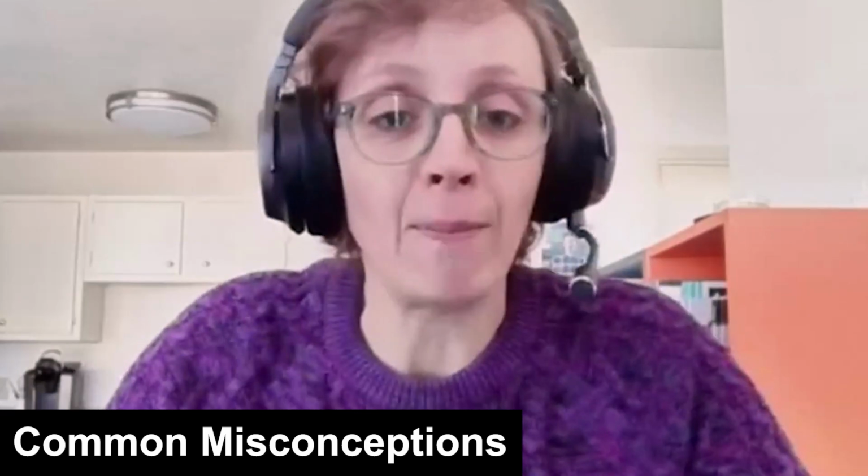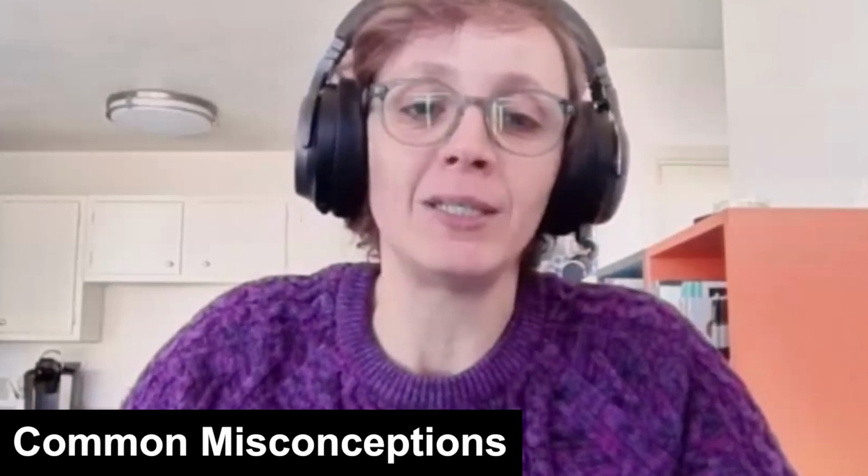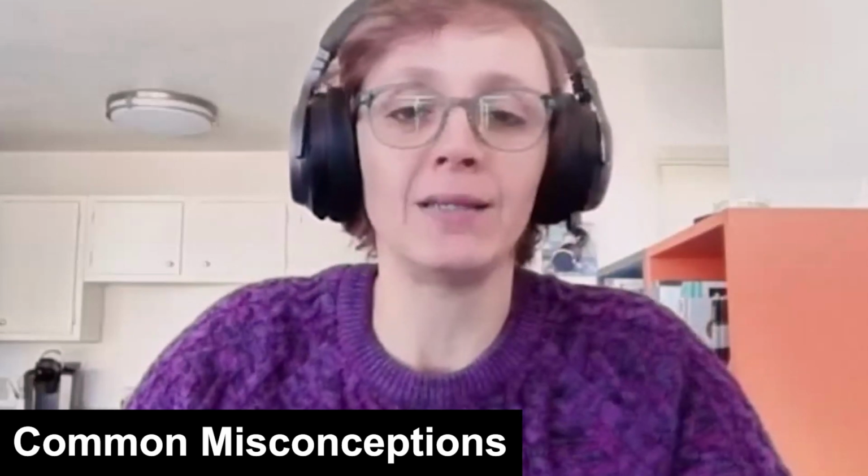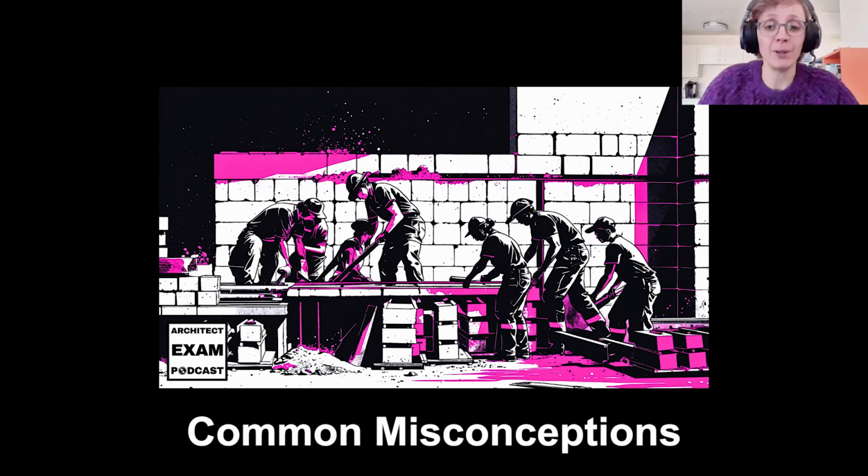Now, before we wrap up, let me clear up some misconceptions that I see trip up ARE candidates. Brick veneer makes a building type 3. False. If you have brick veneer over wood framing, it's still a type 5. For type 3, the exterior wall structure itself must be non-combustible.